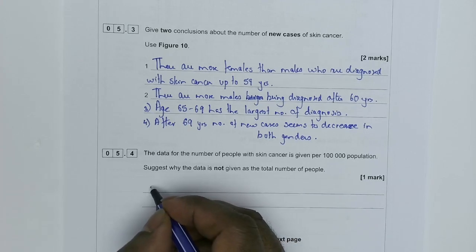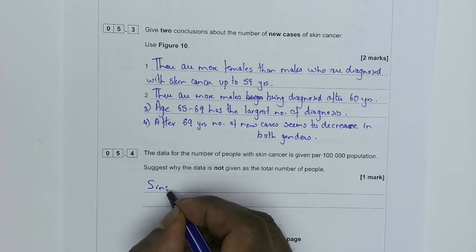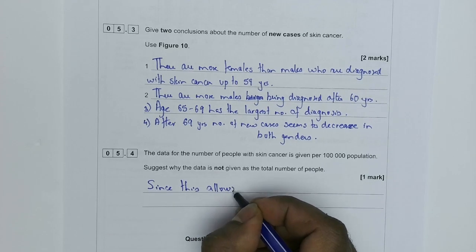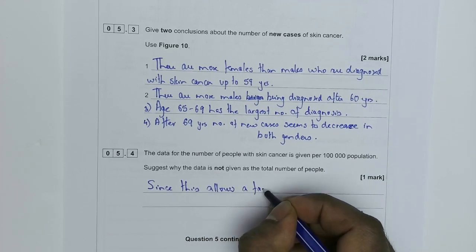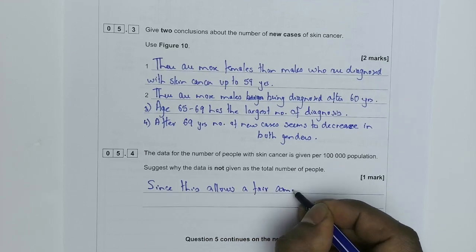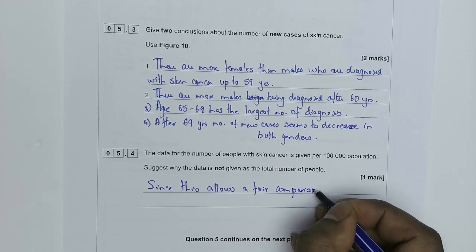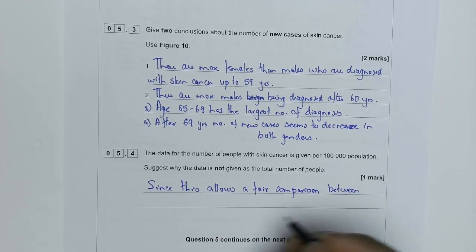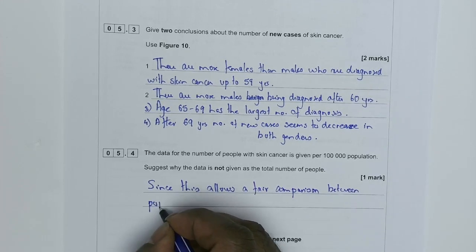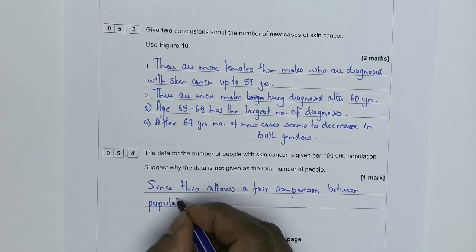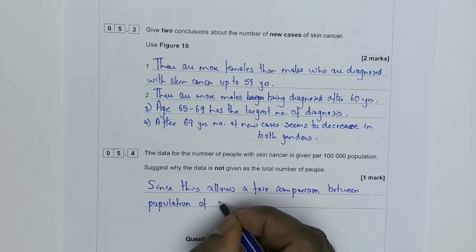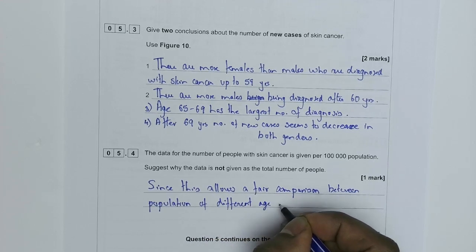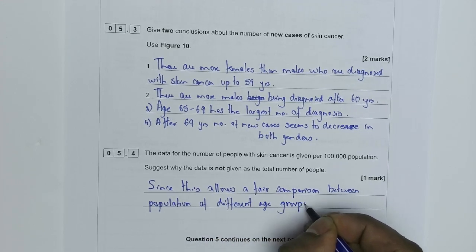So this allows a fair comparison between populations of different age groups.